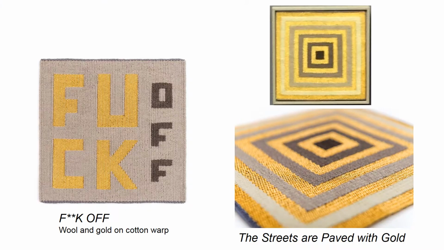So just at the next two pieces, we've got on the right, The Streets Are Paved with Gold, which is again about her experiences of America and its grid system. And then on the left, a piece which I suppose speaks for itself in terms of its title.